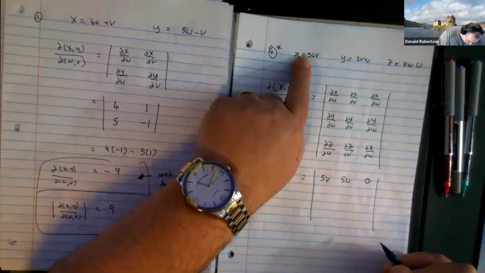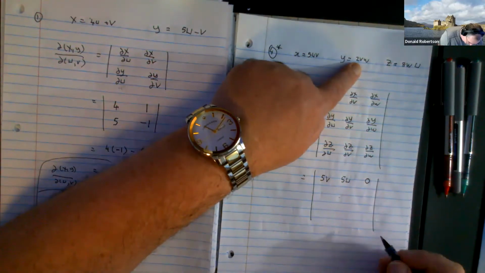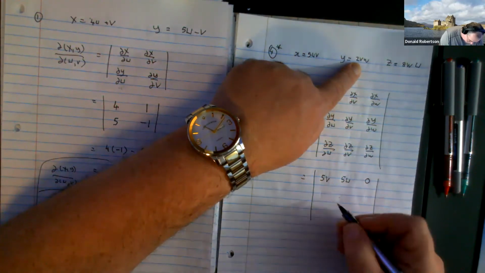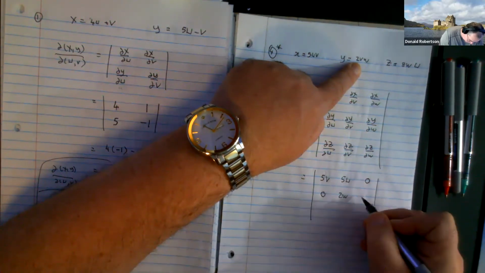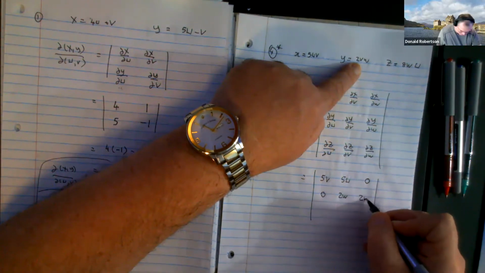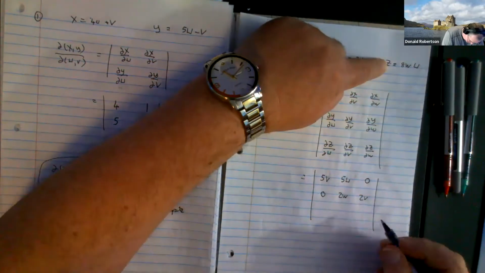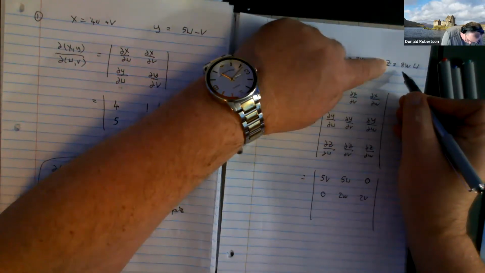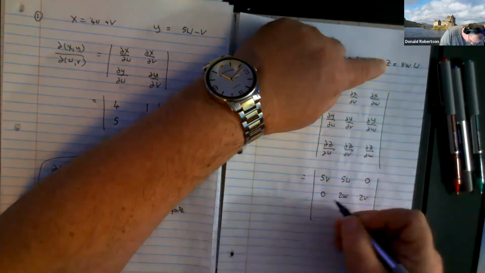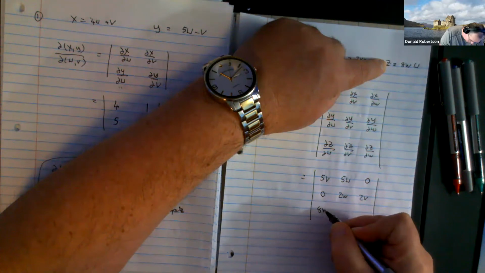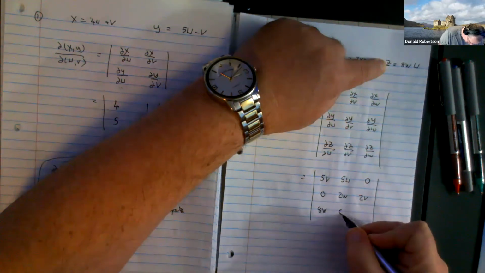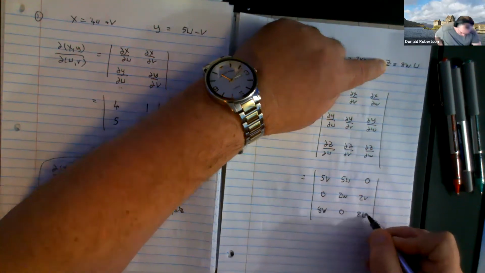If you take the middle one, with respect to u, you get nothing. With respect to v, you get 2w. And with respect to w, you get 2v. And the last one, if you do it with respect to u, you get 8w. With respect to v, you don't get anything. And with respect to w, you get 8u. Does that look good?